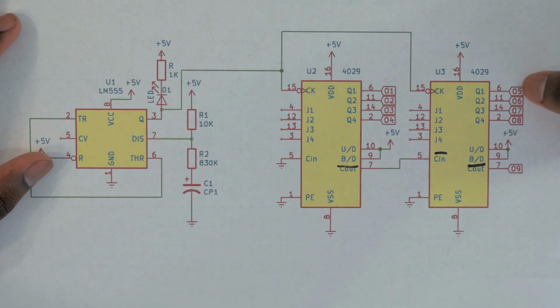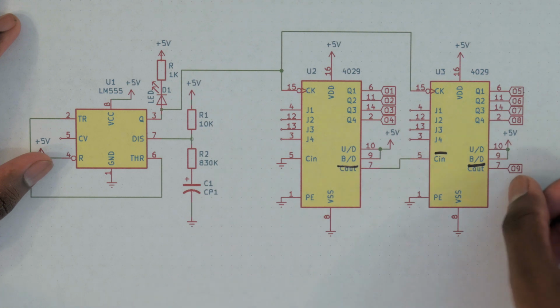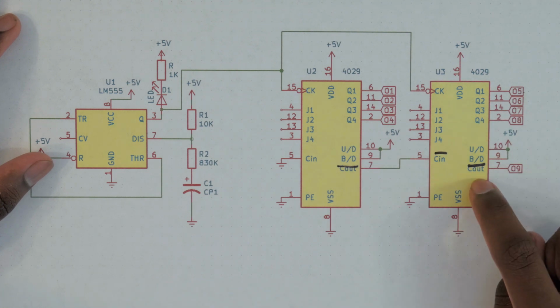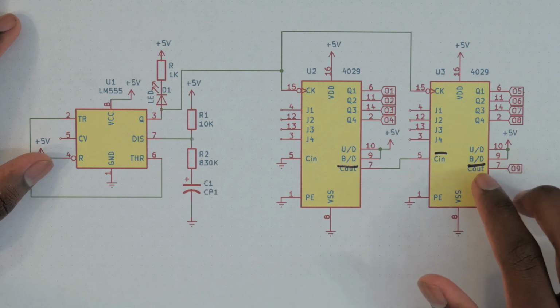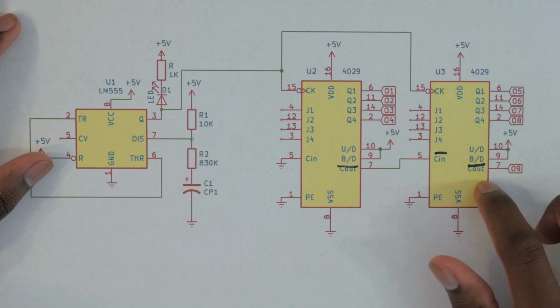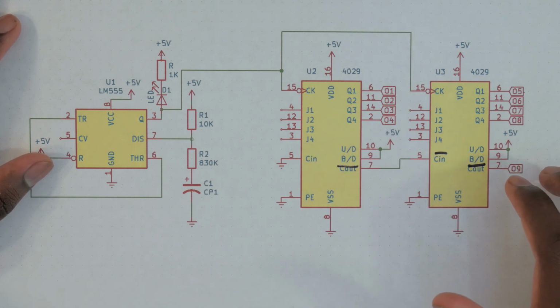And then we're going to be using Q1 through Q4 to give us our outputs 5 through 8, and then we can use the carry out pin to give us our output 9. I'm not sure if I want to use this because of course then we'll have to re-invert this signal when we tie it into the EEPROM. We don't actually have to do that. We could just tell the EEPROM when we program it that the 9th bit is inverted and program it that way. But I think I might just not do that.